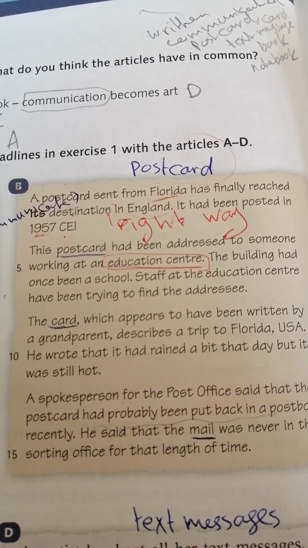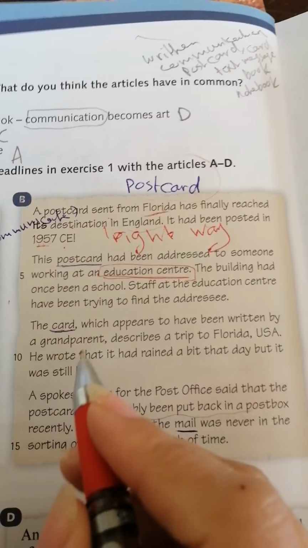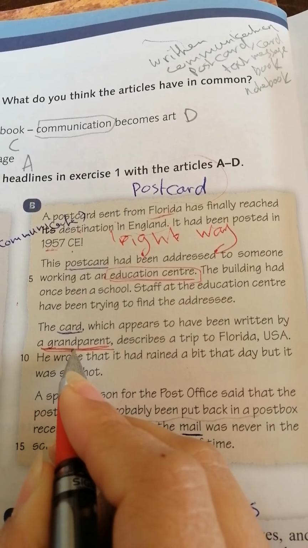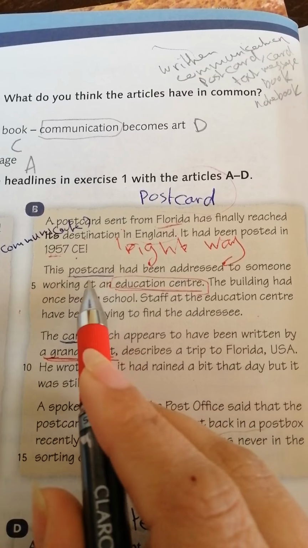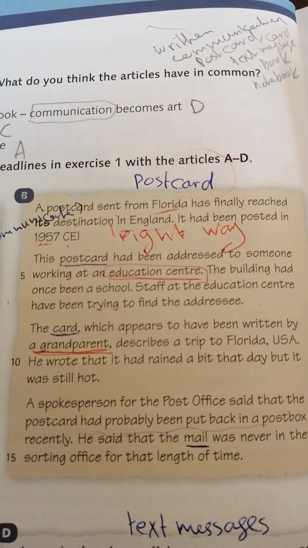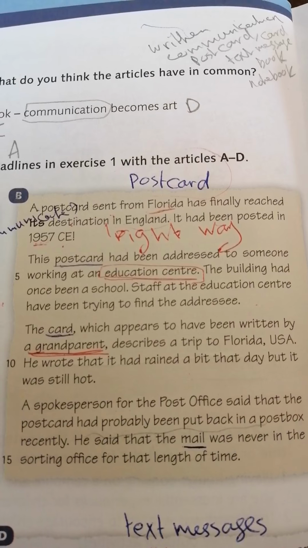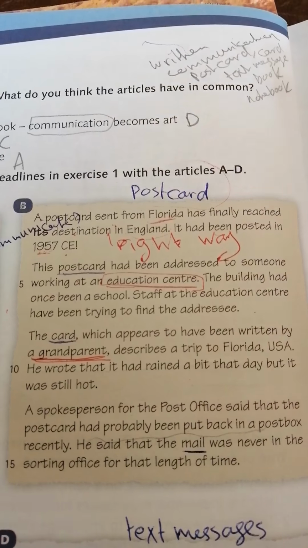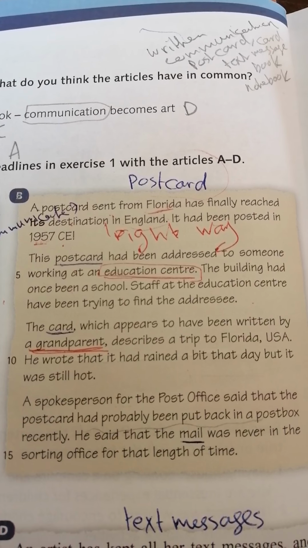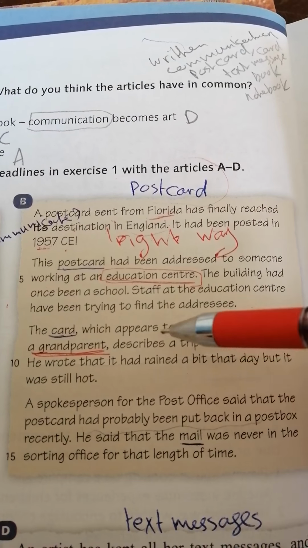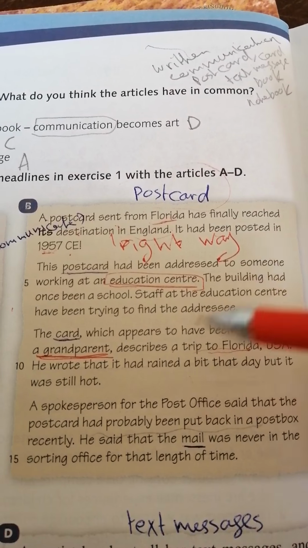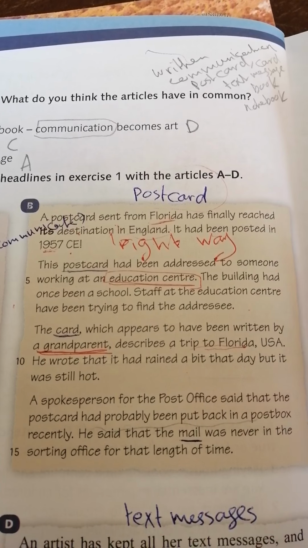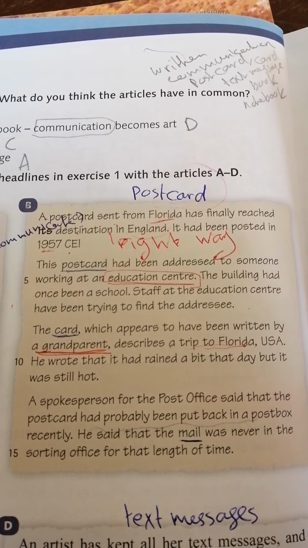The card, which appears to have been written by a grandparent. Who is the addressee? It is someone working at the education center. It describes a trip to Florida, USA. So what is the purpose or the main topic of this postcard? It is a description of a trip to Florida, USA. And who wrote this postcard? A grandparent, to someone who works in an education center.